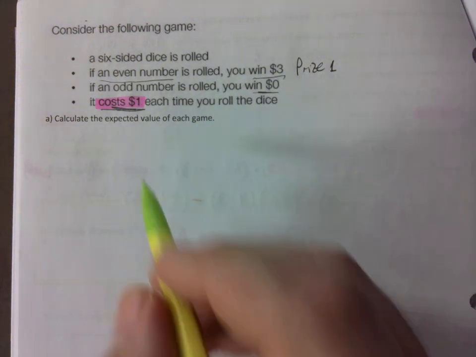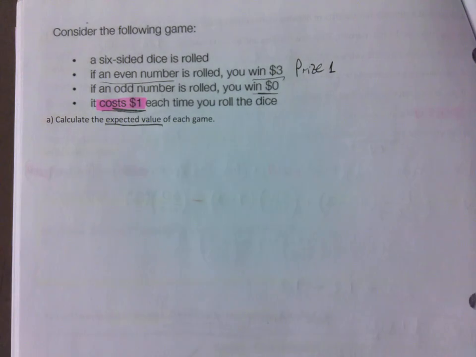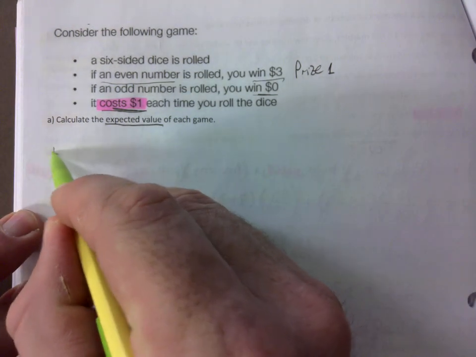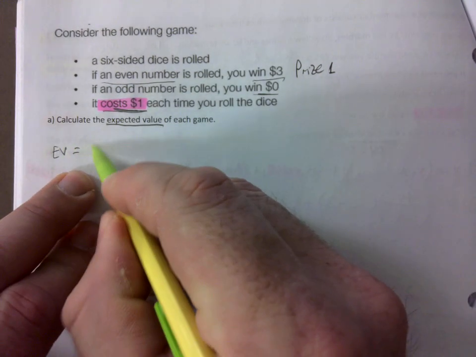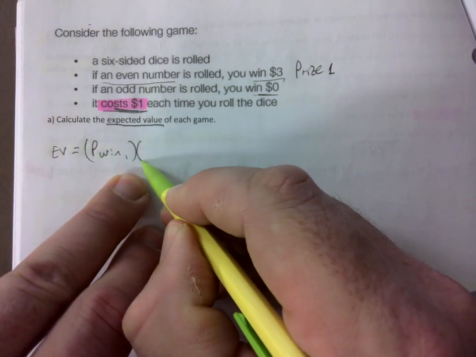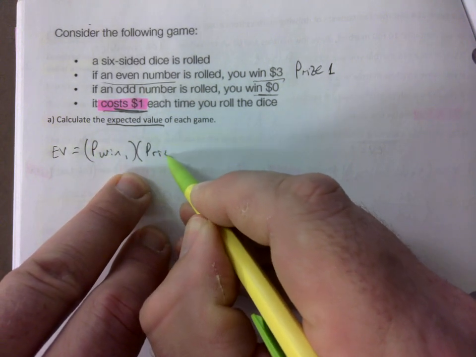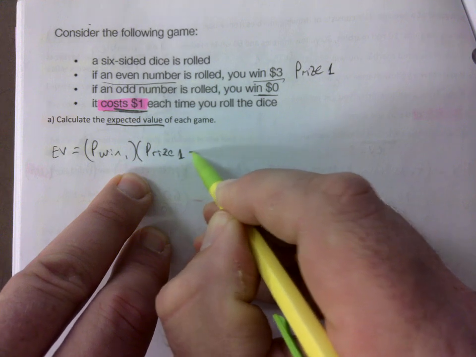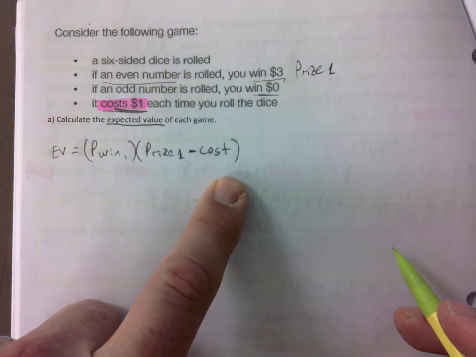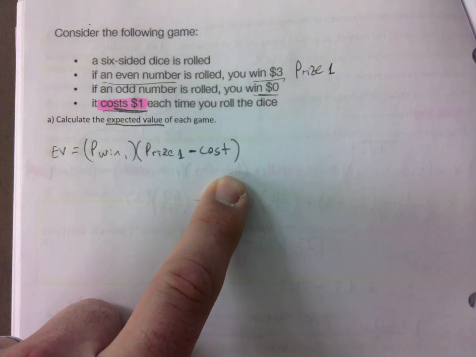How would you come up with the expected value? First of all, let's write out our formula. This would be the probability of winning the first prize times the prize, of course, minus the cost. And there's no other way of winning, right? It only mentions one way to win.